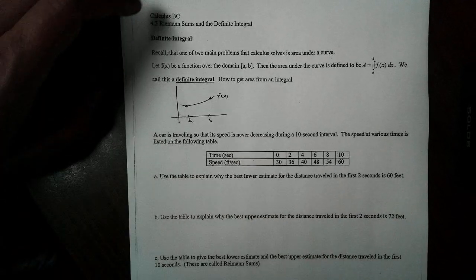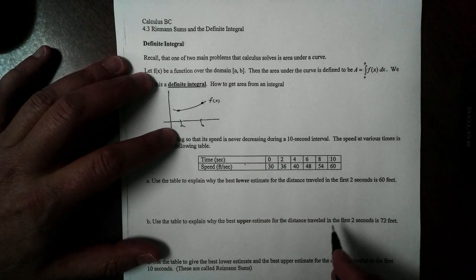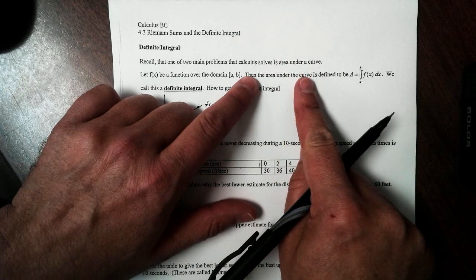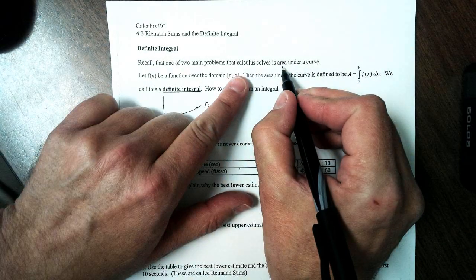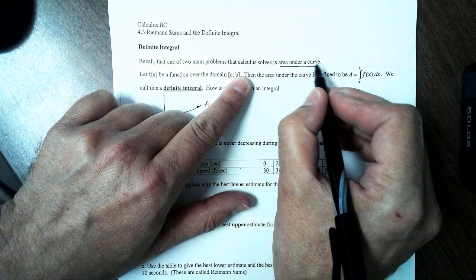Hi, welcome back to Riemann sums and area under a curve. We're really going to focus a lot in this course on something we call area under a curve.